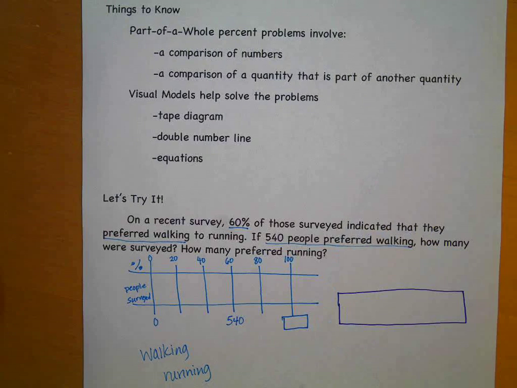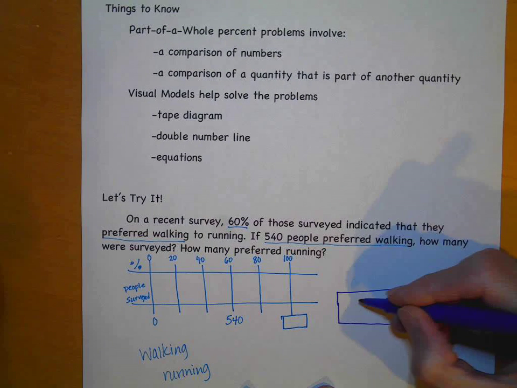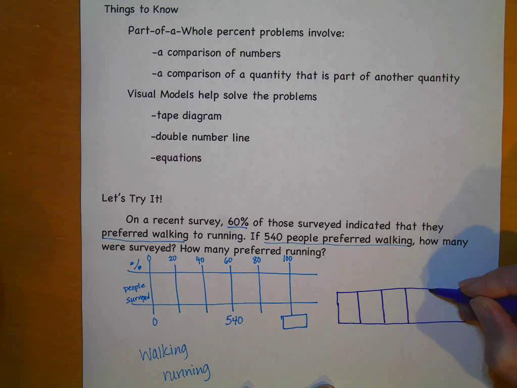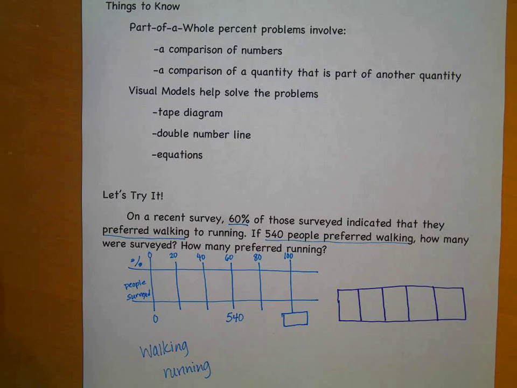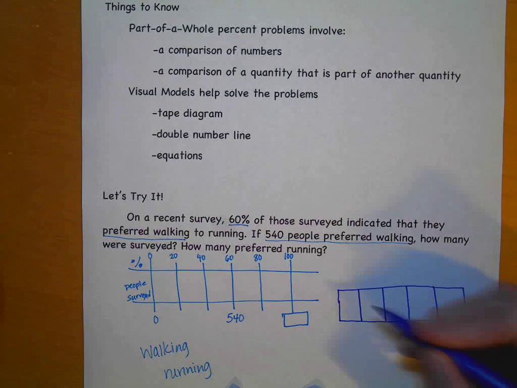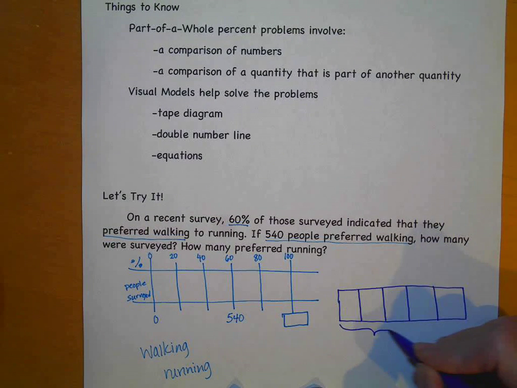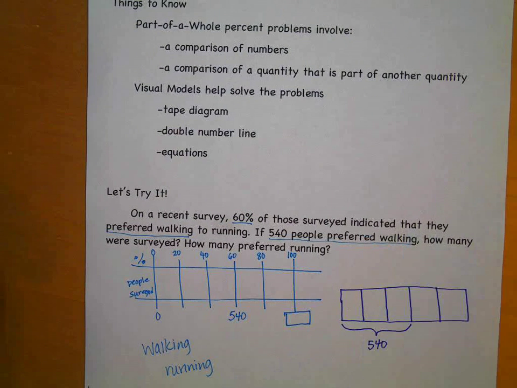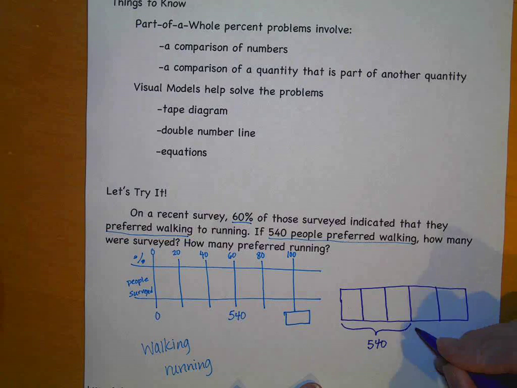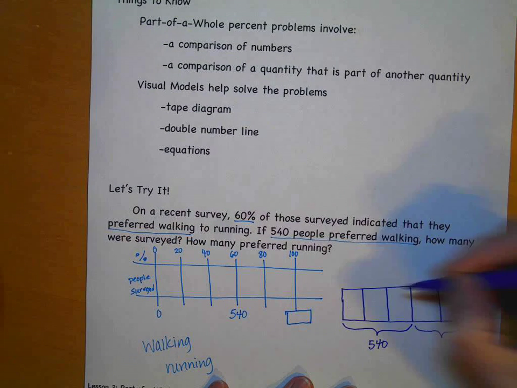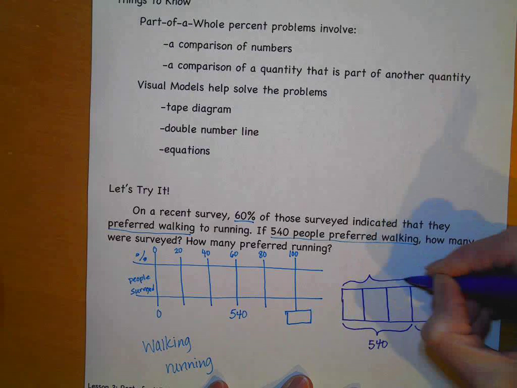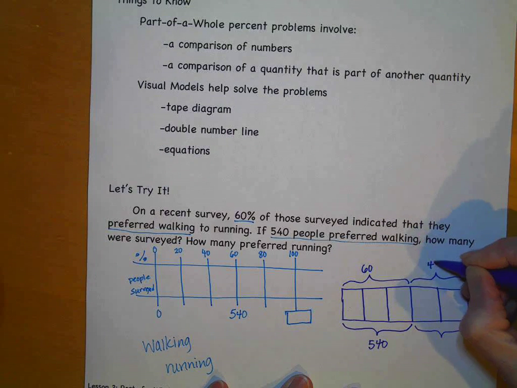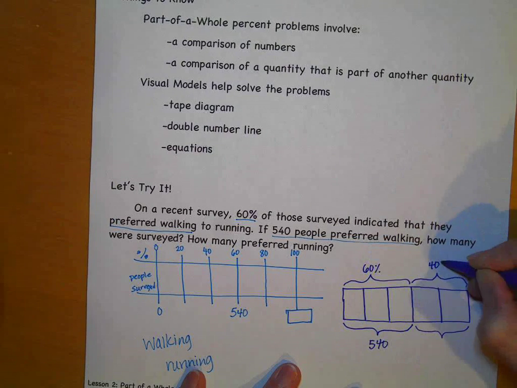On this tool, I'm going to use a tape. The reason why I'm going to use a tape is because I'm going to divide the tape into 1, 2, 3, 4, 5. Now they're not even, and I apologize for that, but it said that 60% equals 540. So this is 540 here. That's 60%. So then what does this have to be? Well, we know that up here, this is 60%. This would then have to be what? 40%. Yeah? Are you guys getting it?